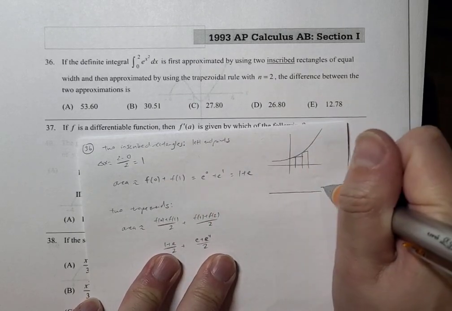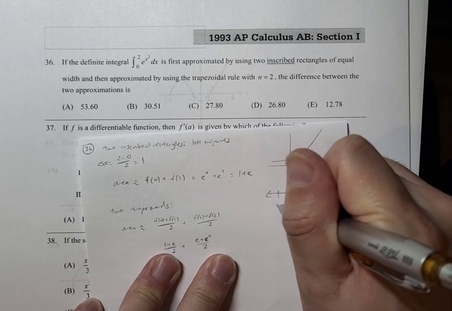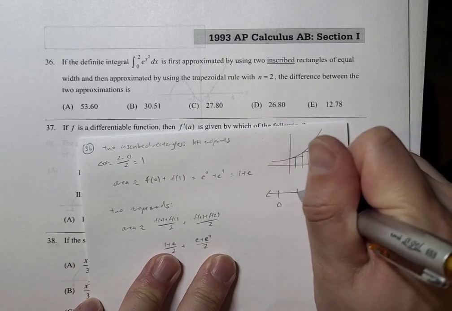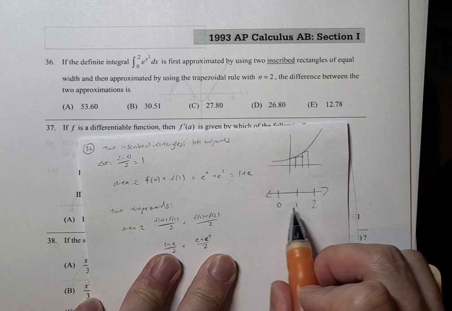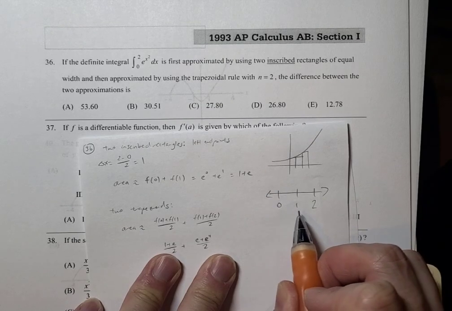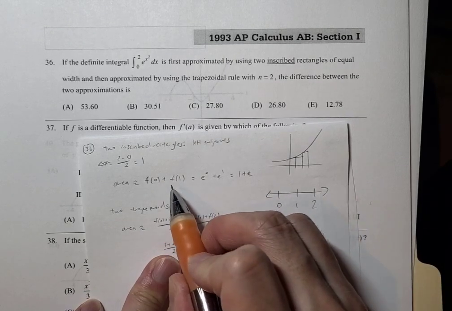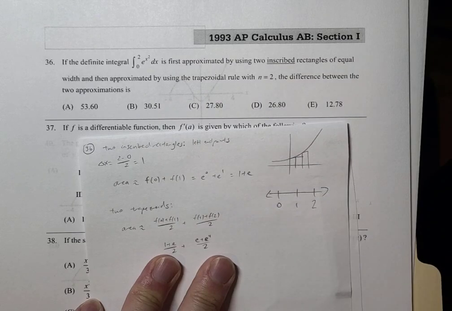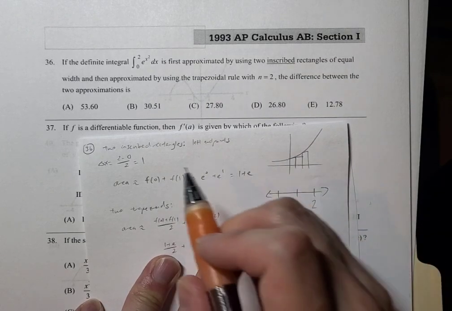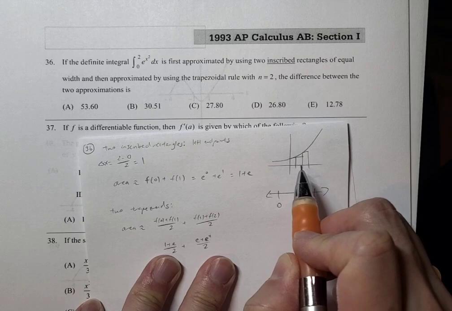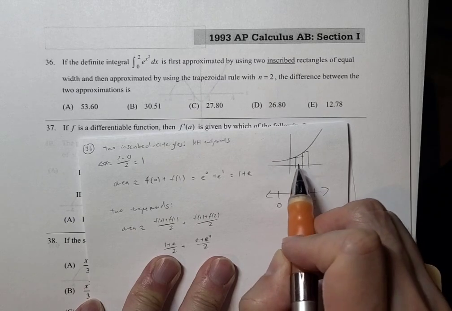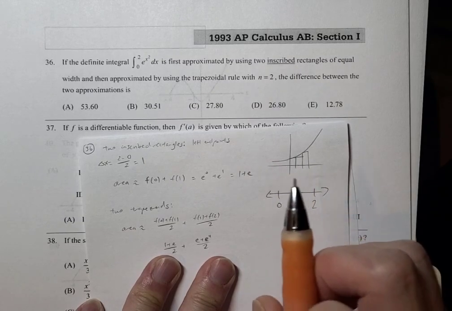Let me even draw the interval out. It's from 0 to 2, delta x is 1. So here are our two intervals, 0 to 1, 1 to 2. So we're going to use the left endpoints. Okay, so we want f of 0 plus f of 1. To recap, we want the area of each rectangle. So it would only be 2 of them, not 3 of them like I drew here.